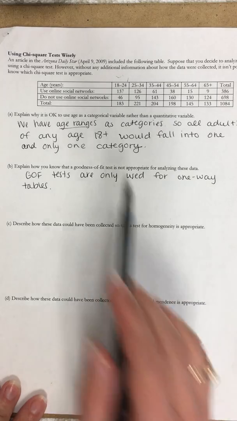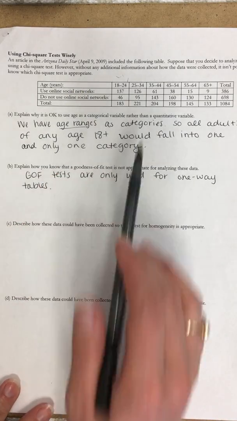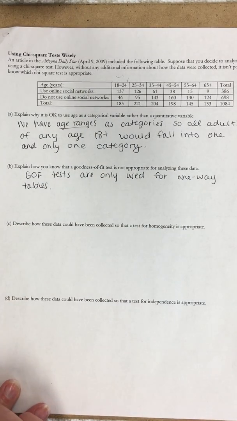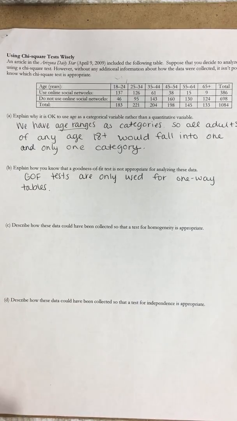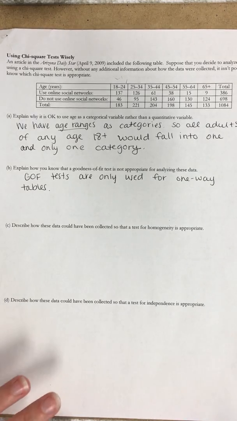You can't do a goodness of fit test if you have more than one variable. Right, because a goodness of fit test is comparing to the overall population distribution. So you can have multiple categories, but you're only measuring one thing, like the distribution of color of M&Ms, right? You're not comparing it to some other thing. Hopefully that makes enough sense.